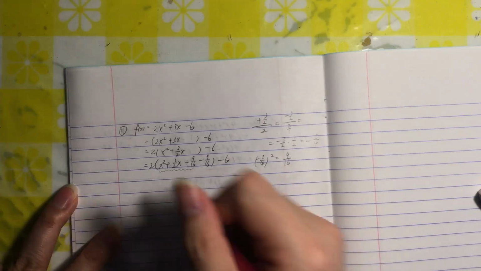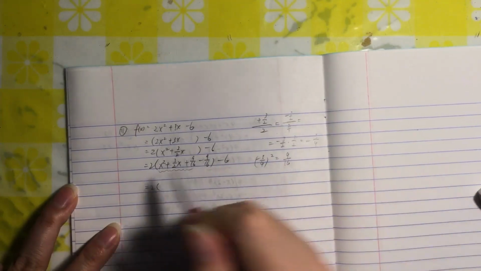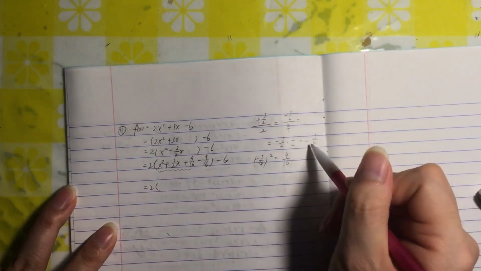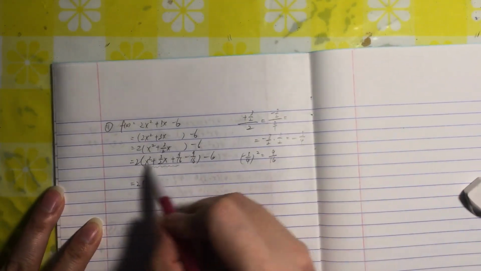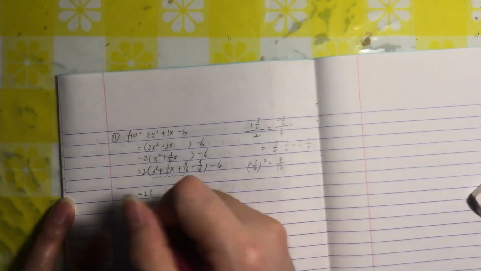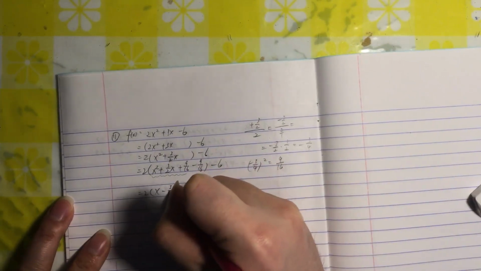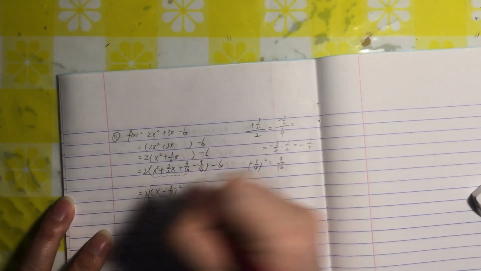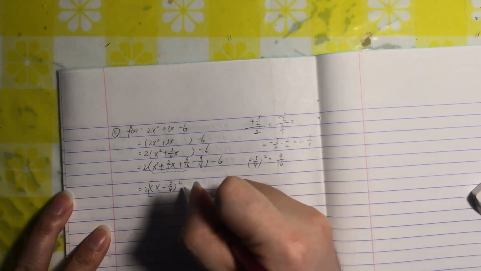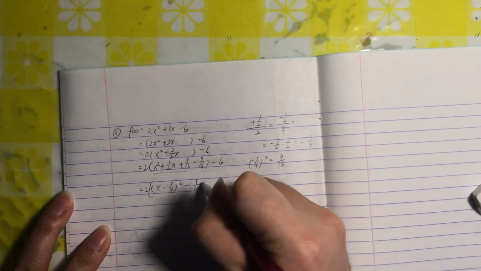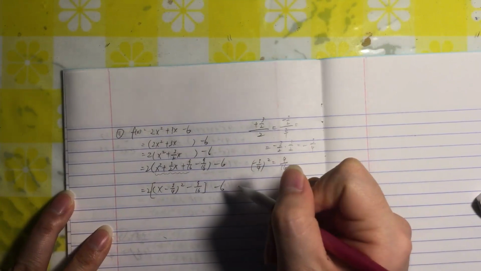The first three terms are a perfect square trinomial. We can factor them using this number here. So I can write it as x minus 3 over 4 squared, and this number stays the same. Minus 9 over 16 minus 6.